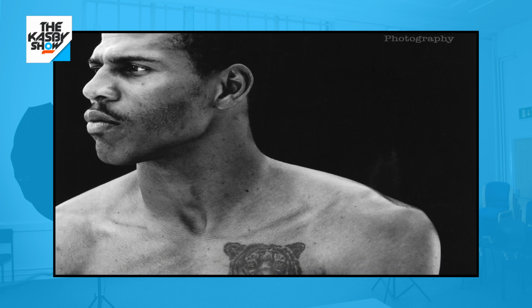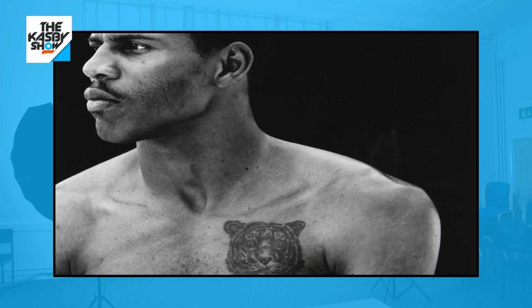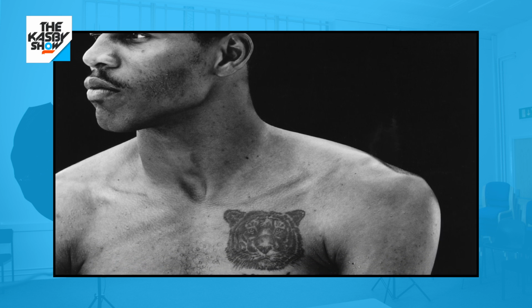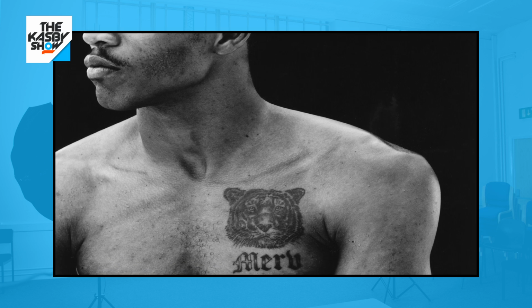And the light is really a soft sort of light source coming in from one side. That's all it needed. And you have this dark man against a dark background and a wonderful example of a beautiful low-key portrait.